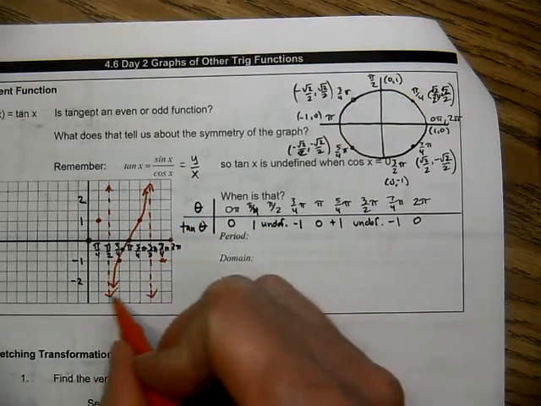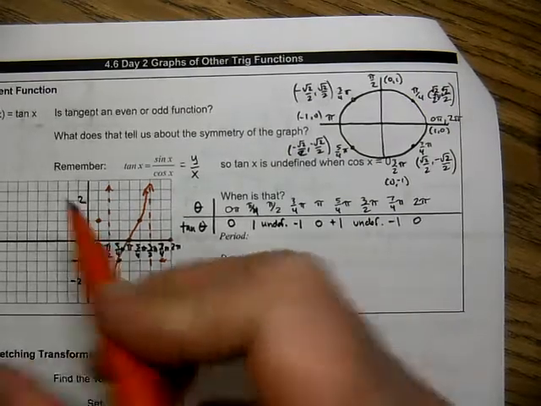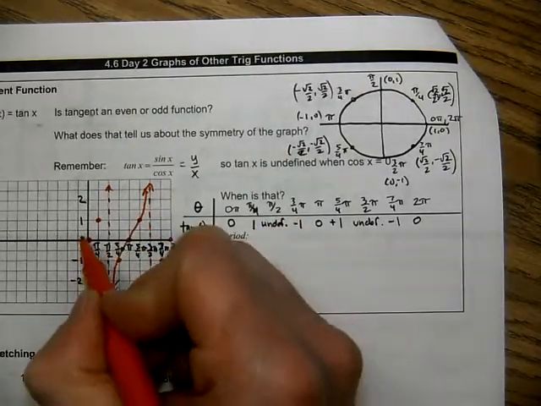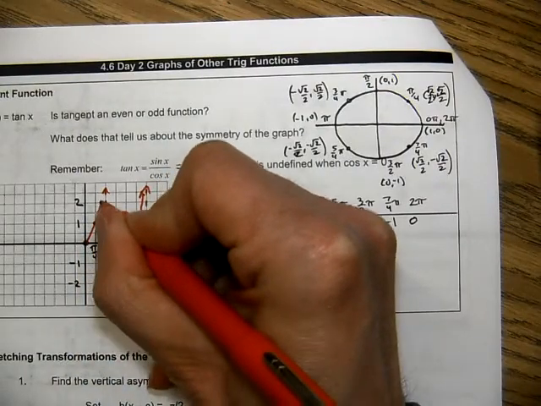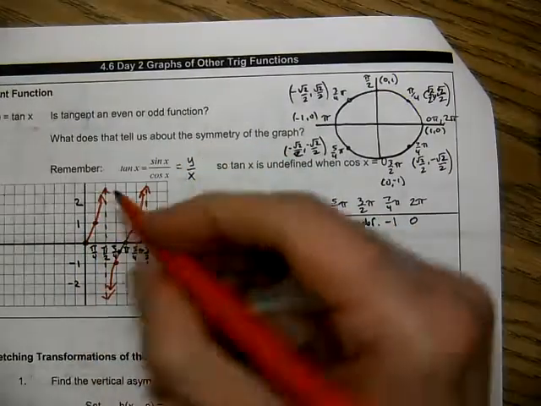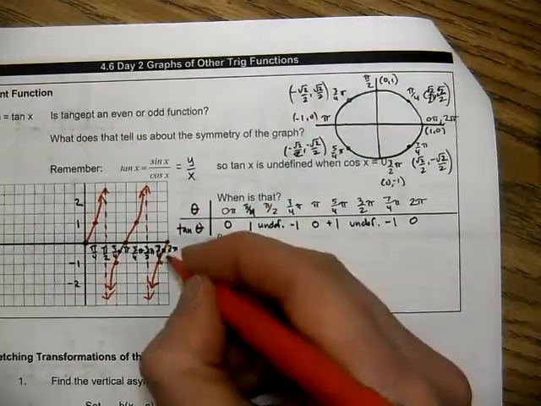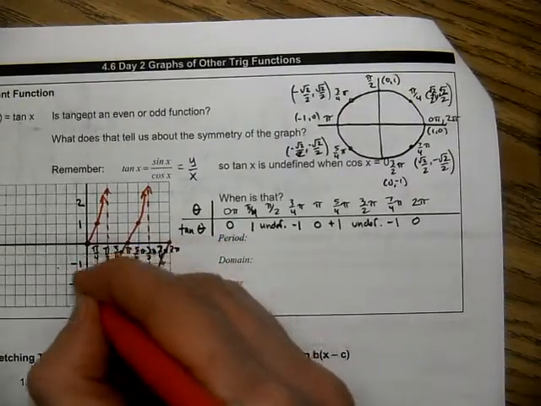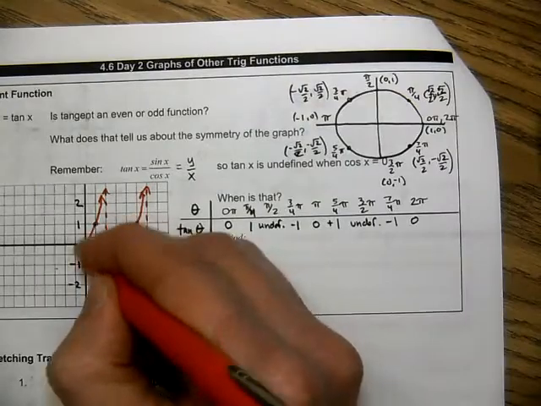That's one period. But when we graph these, on the parent function, we always want to look at the one that's around the origin. So we don't want to use this one. We want to use this one. And this is only half of the graph, right? The other half is over here. So again, we're going to do a little copy and paste. We're going to take this little tail, copy it, and paste it over here so that we have a complete graph around the origin.